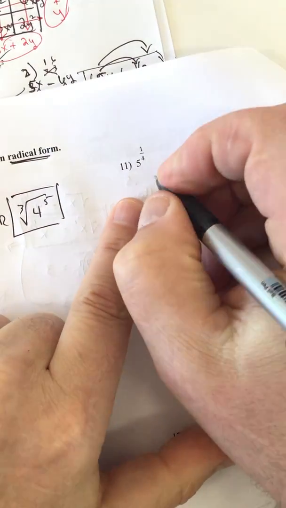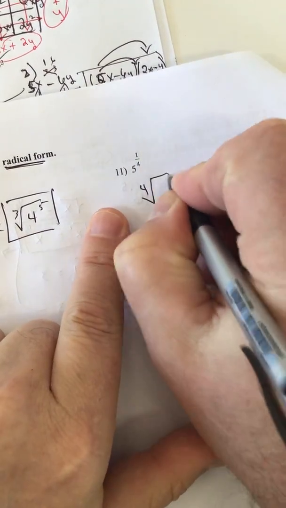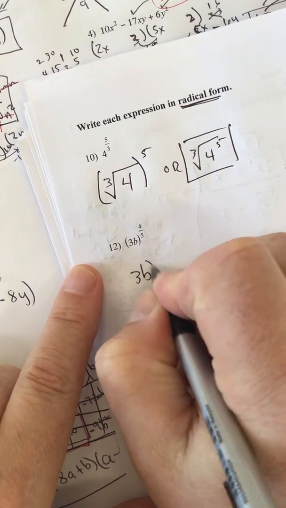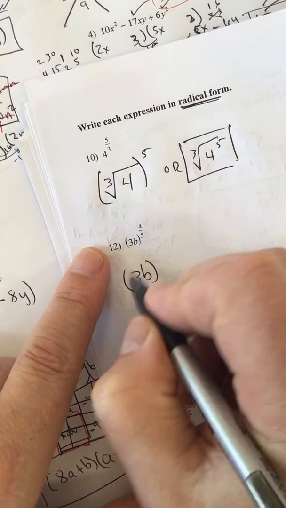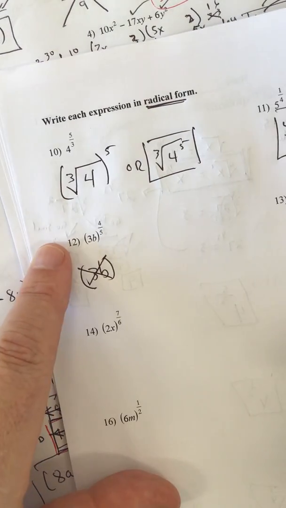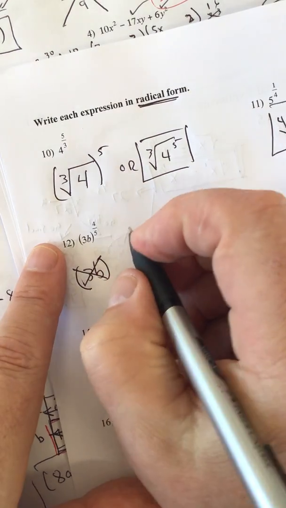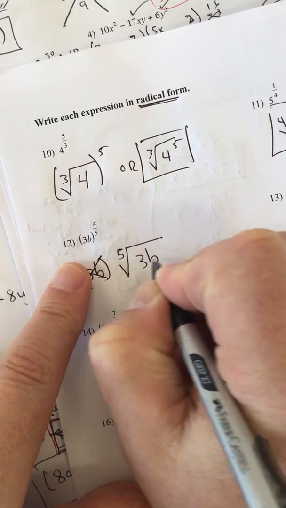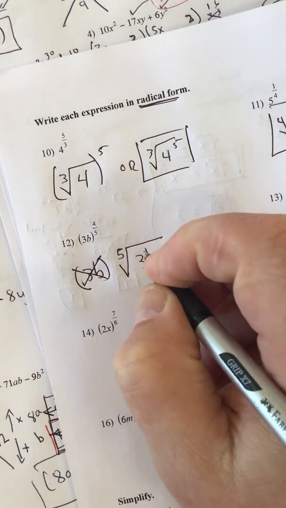Okay, so this is to the 1/4 power. That means the 4th root of 5 to the 1st. You don't really have to put the 1 there. So this is the package 3b. I don't need to do the parentheses because the square root symbol is going to be the parentheses, so it's the 5th root of 3b. See, you could put it in parentheses if you wanted to.